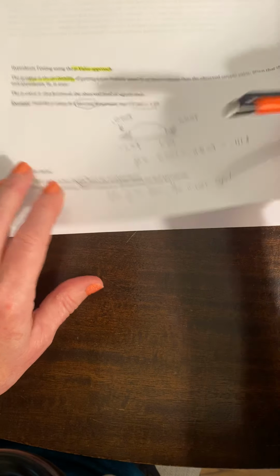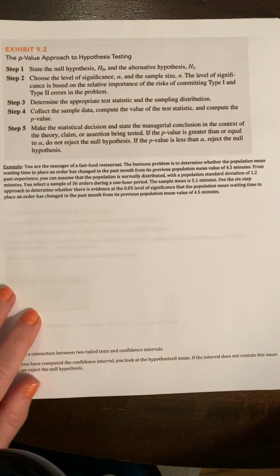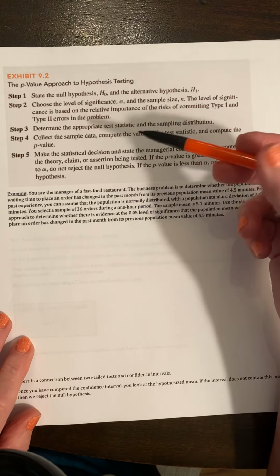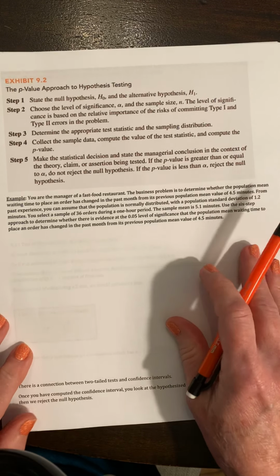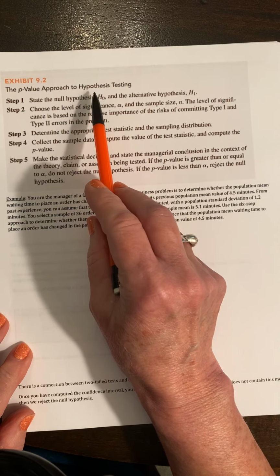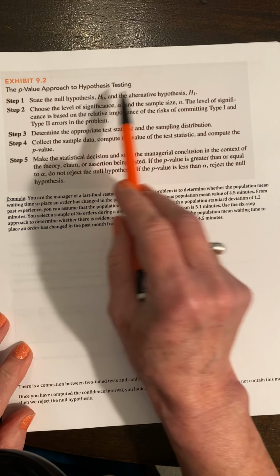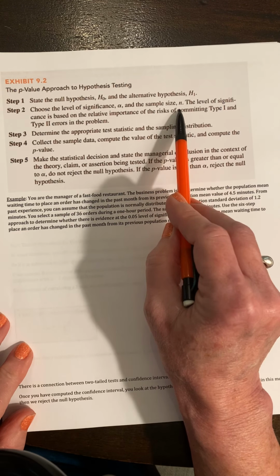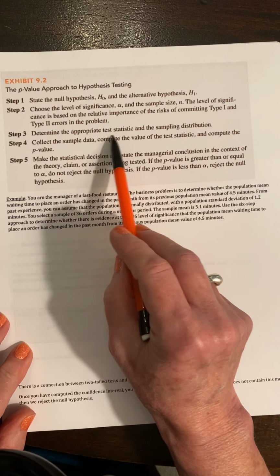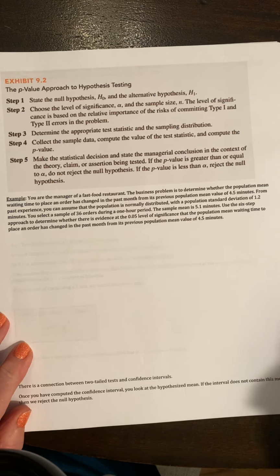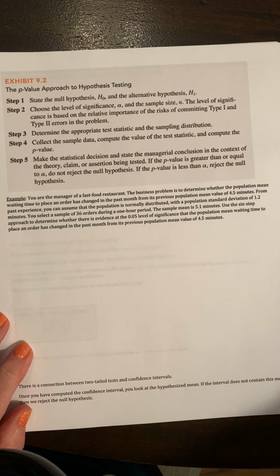So let's look at an example on this next page. Here's our approach. They have it listed with 5 steps. Again, you don't have to number the steps. But it's going to start off a lot like the last approach we did, with our hypotheses, our significance level and n, determining the appropriate test statistic. And so that's all going to be very, very much the same as what we did previously.